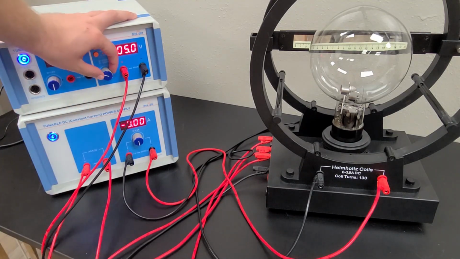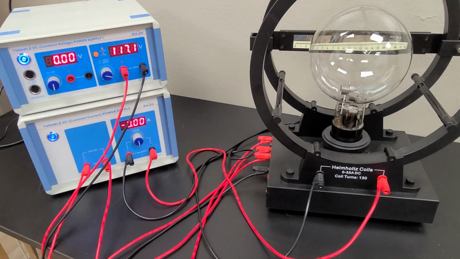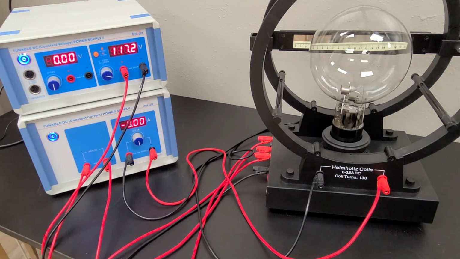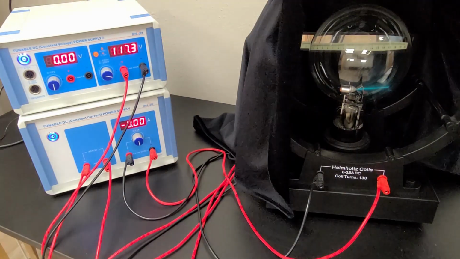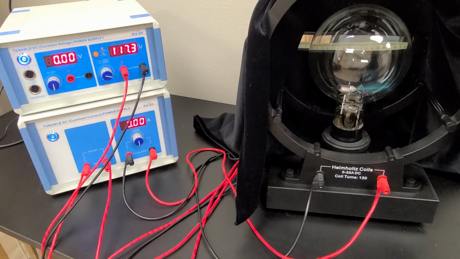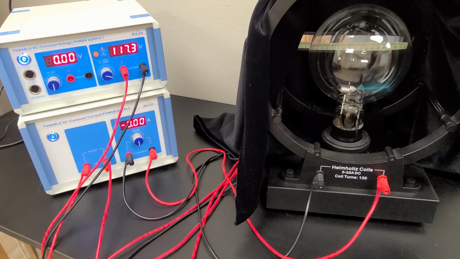Okay, and we can hopefully see that there's a beam there. Go ahead and put our hood back on. This will make it easier to visualize as well. All right, we have our beam of electrons coming out of our gun here.